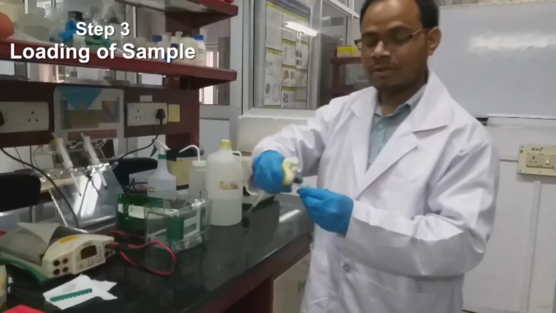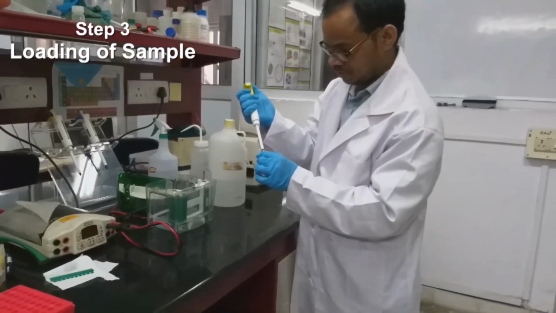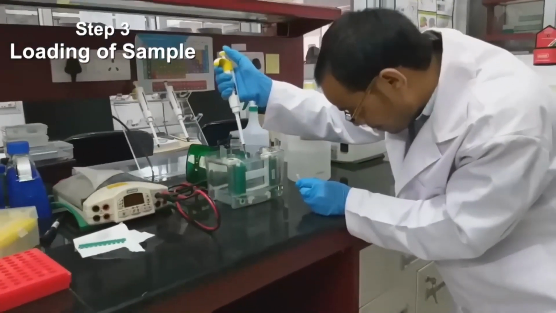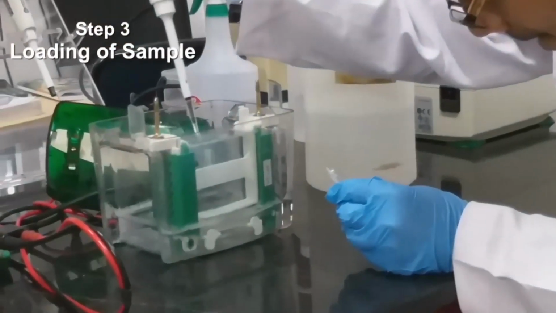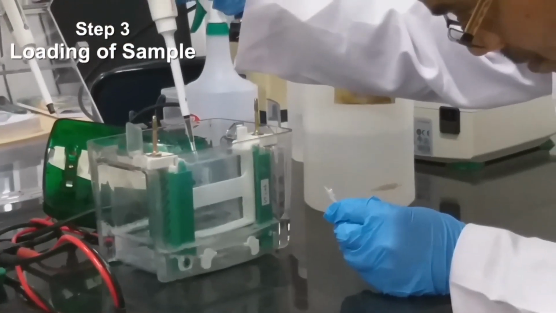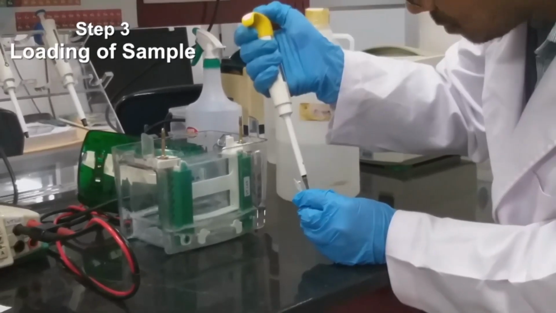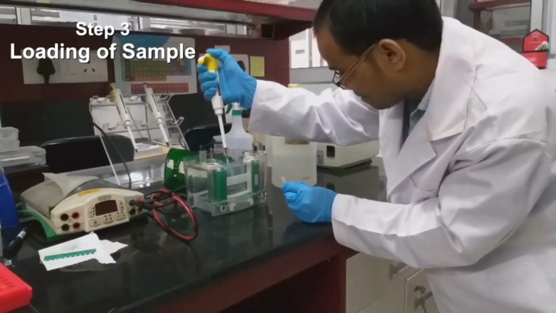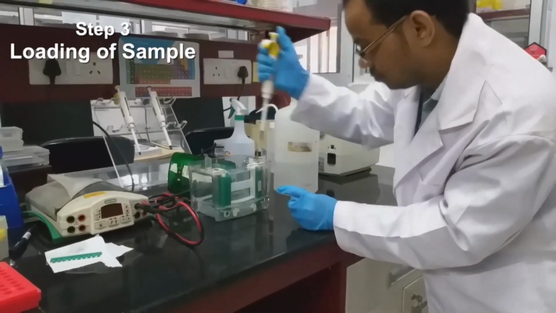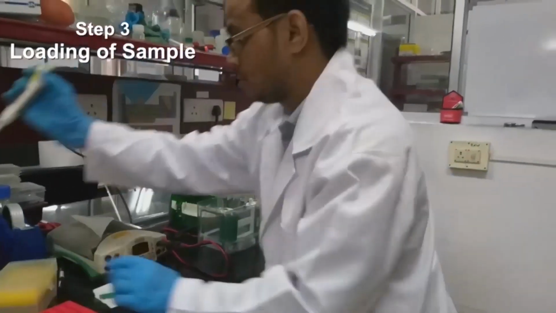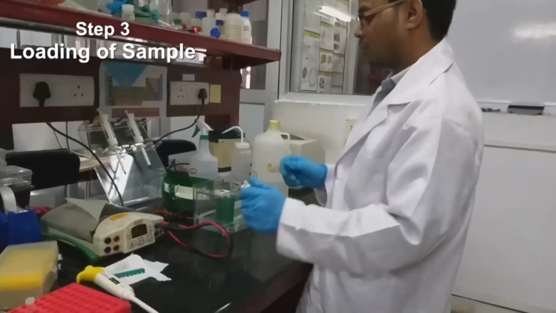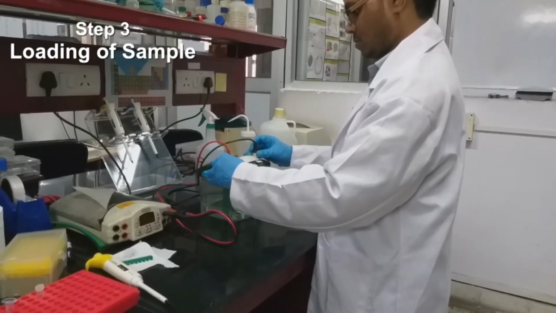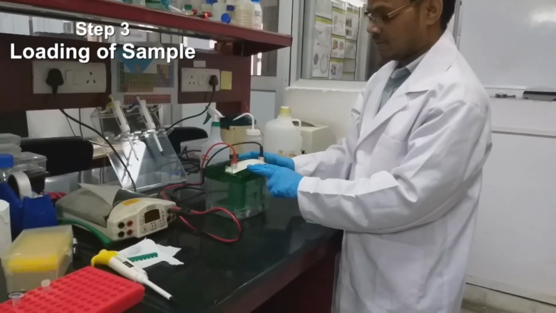Next I will load the sample. Once the loading is over, we have to fix this gasket.